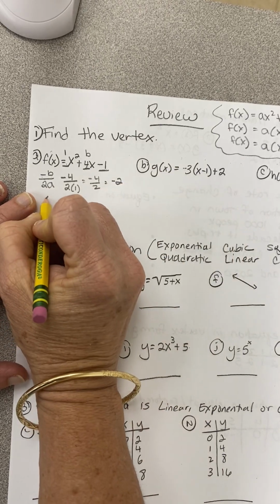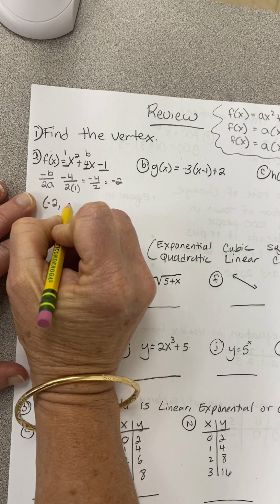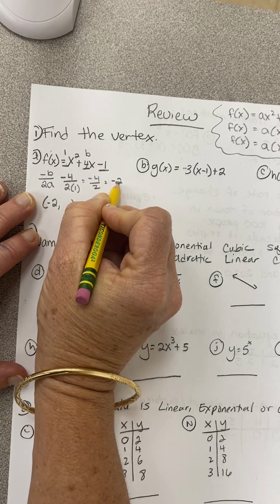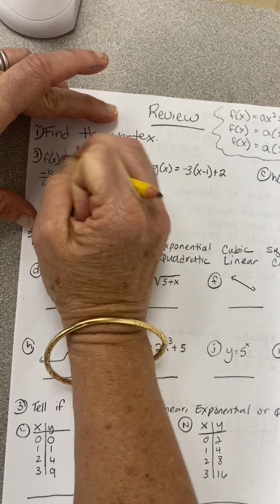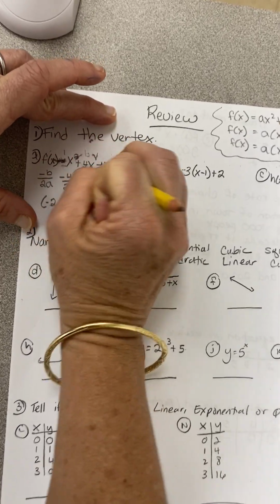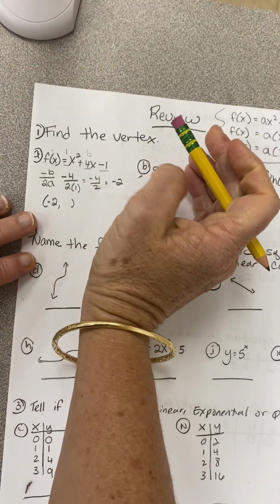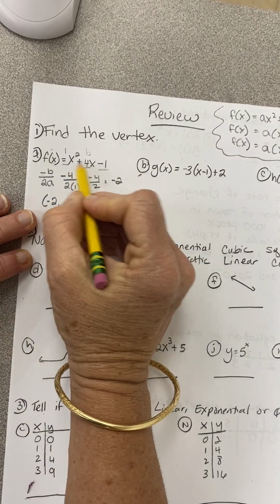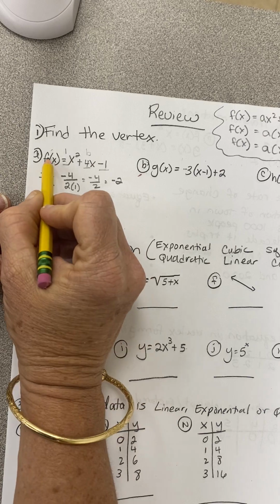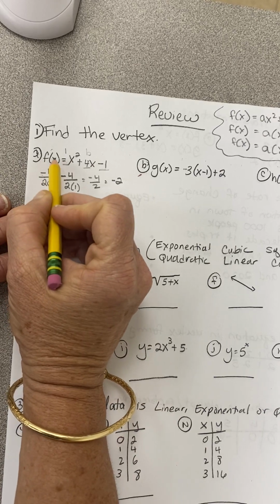So the axis of symmetry is negative 2, but it's asking for the vertex. So I know that that number goes into the x. Now, I don't love standard form, but it looks pretty, so we're asked to use it a lot. So now I have to plug in negative 2 into all of the x's, and we're gonna get y or f of x. F of x is another name for y.